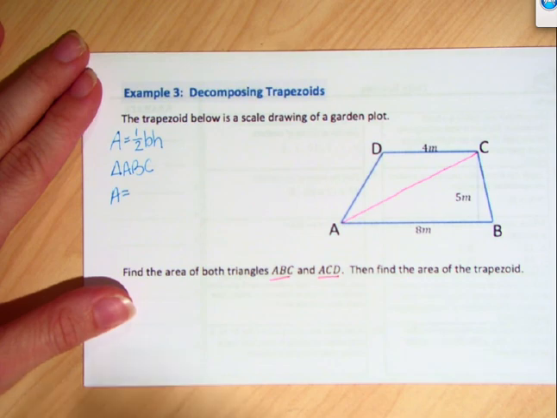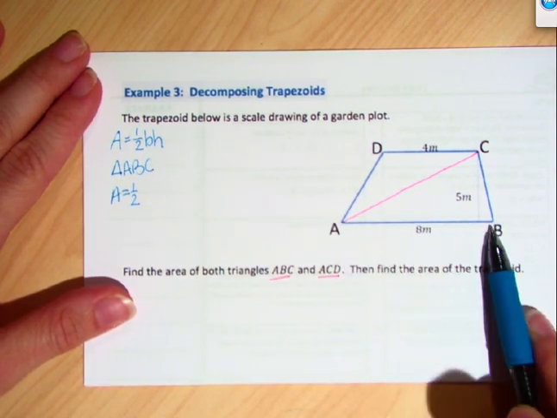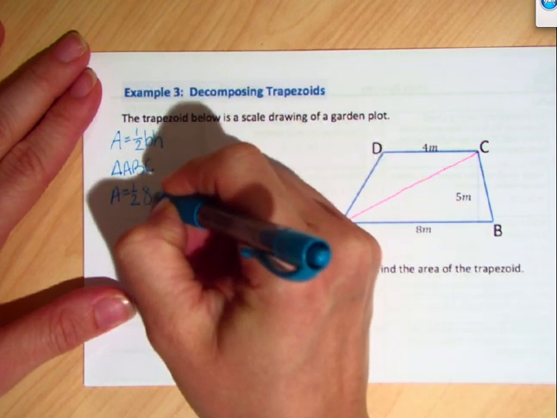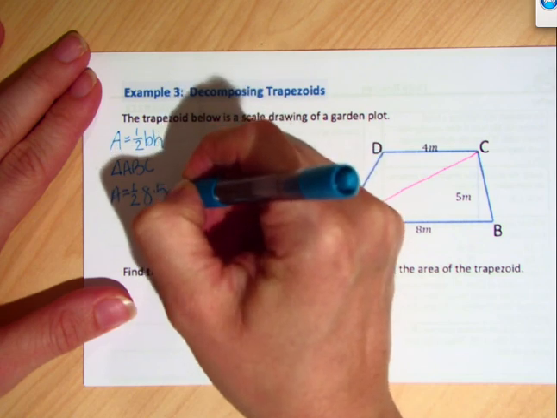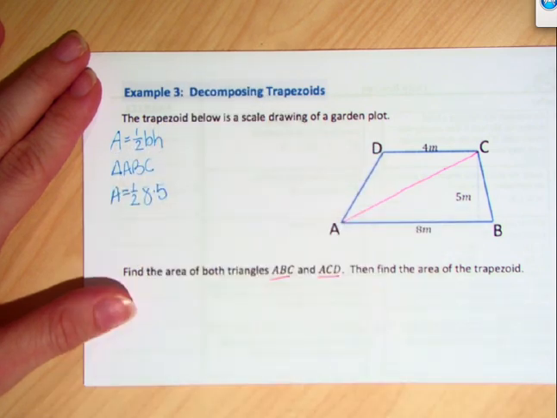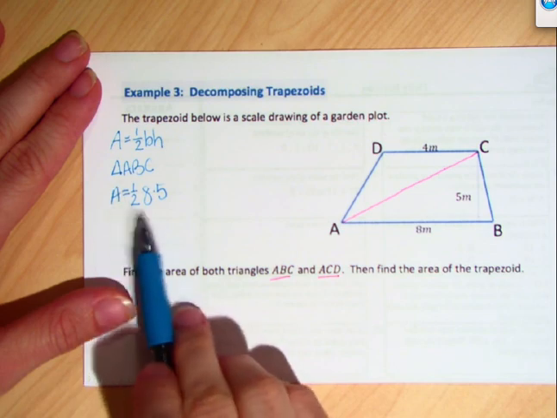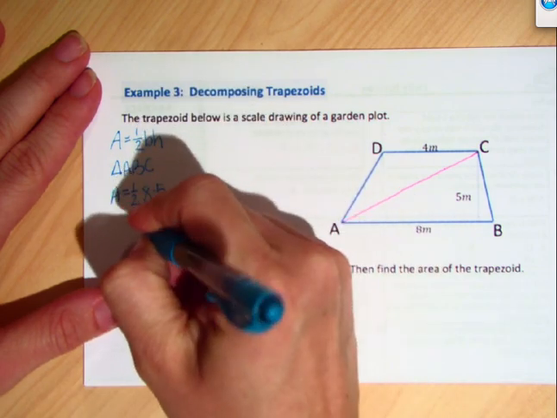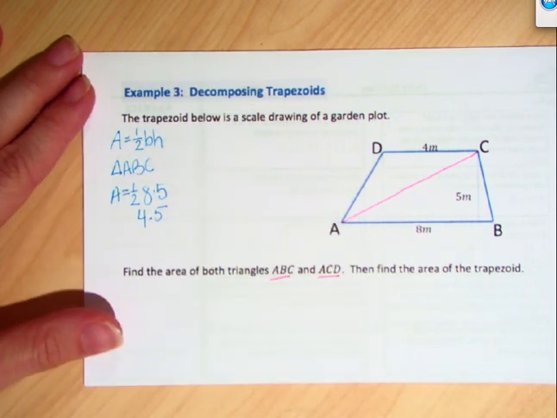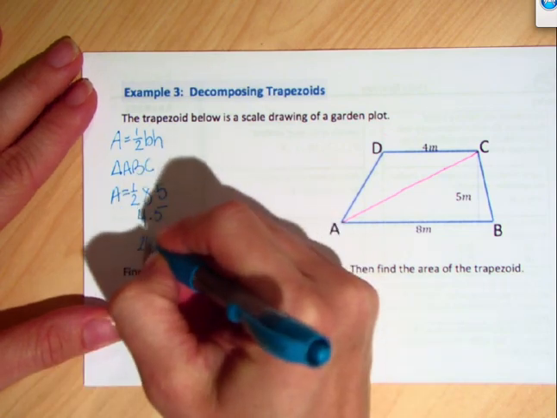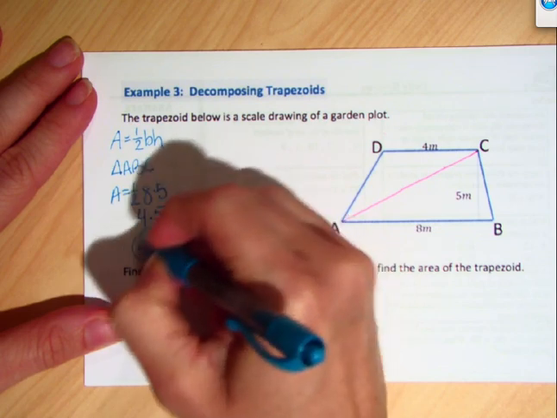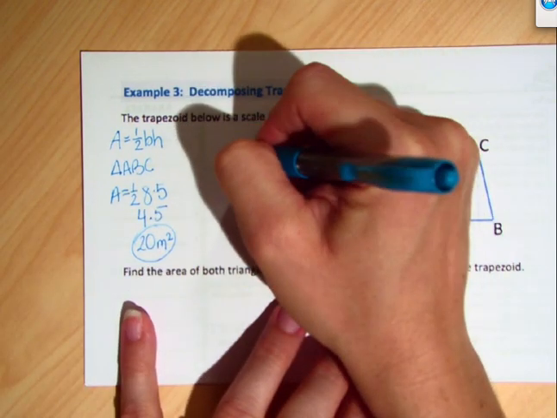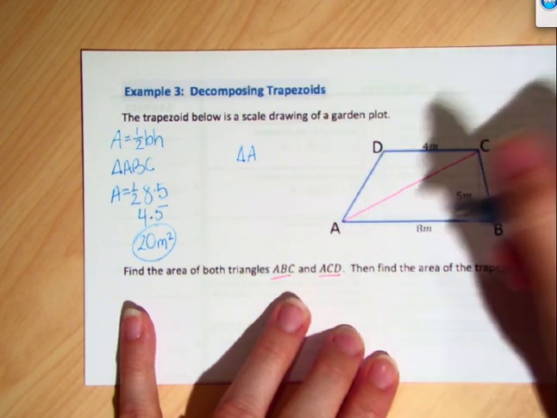Area equals 1/2 of the base, which is 8, times the height of 5. All right, so half of 8 is 4. So let's do 4 times 5. The area is 20 meters squared. Okay, let's find the area of triangle ACD.